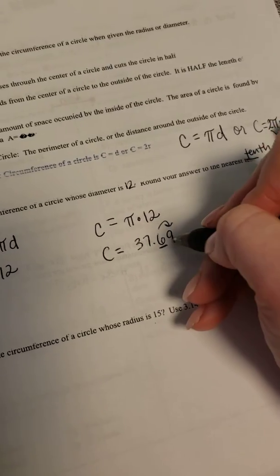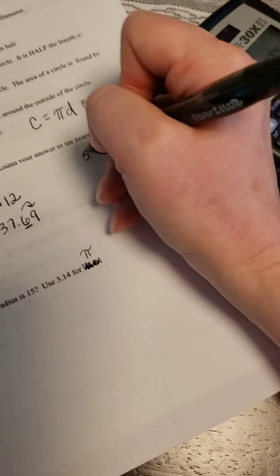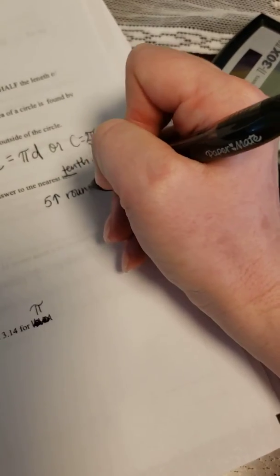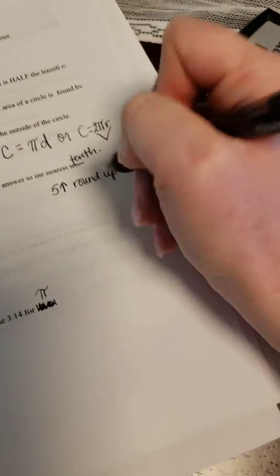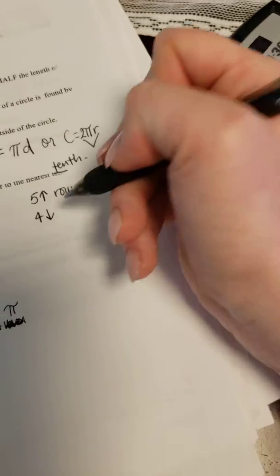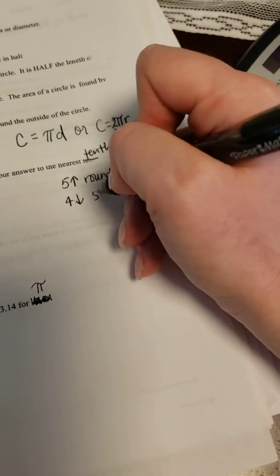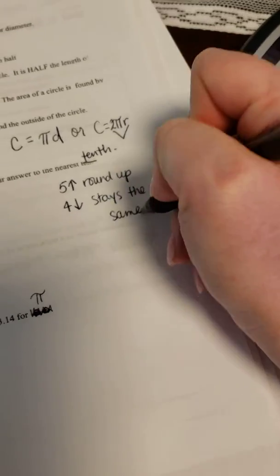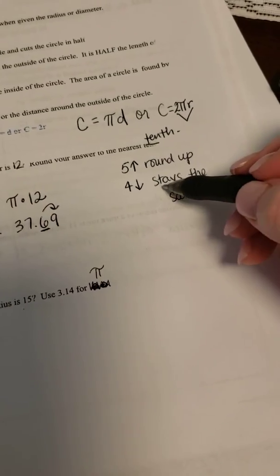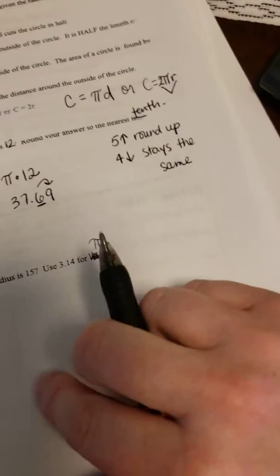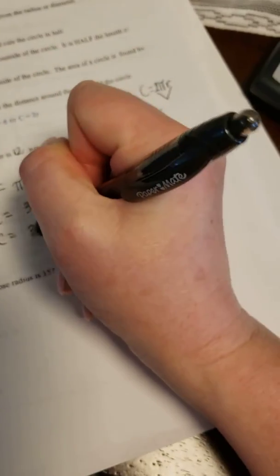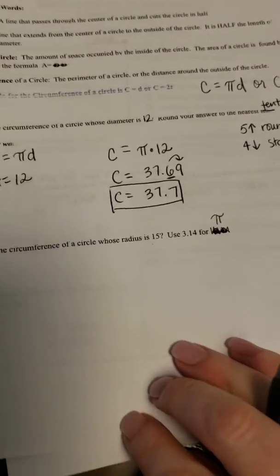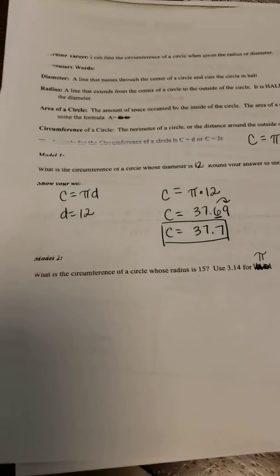We look at the 9, since it's a 9, right? Remember that 5 or higher, round up. Remember 4 or lower, it doesn't round down, it stays the same. That's a big misconception. A lot of you think if it's 4 or lower, you go down 1. No. So this is going to be 37.7. That's our circumference. Okay, any questions, message me.